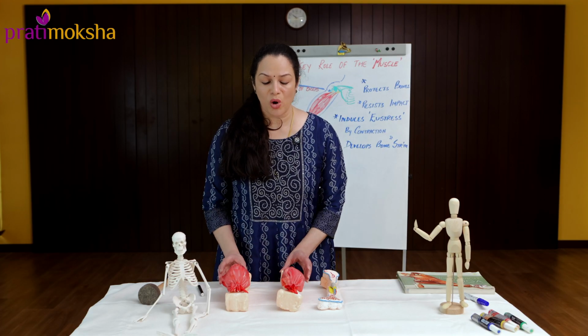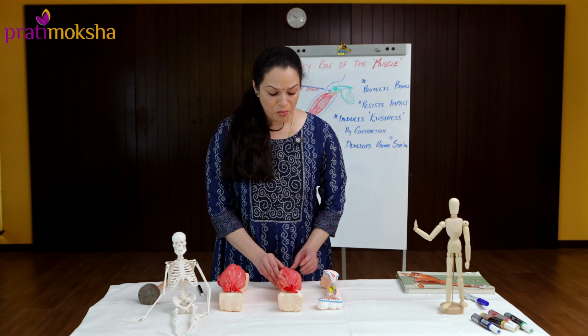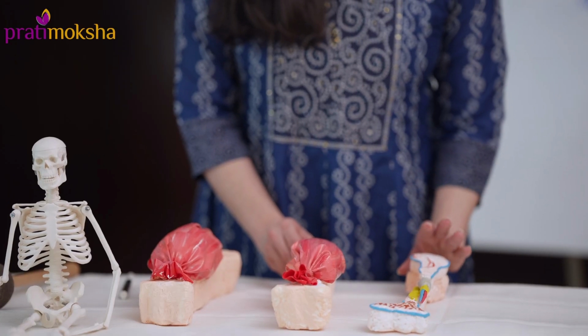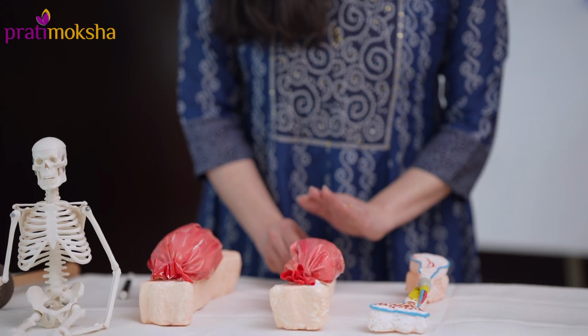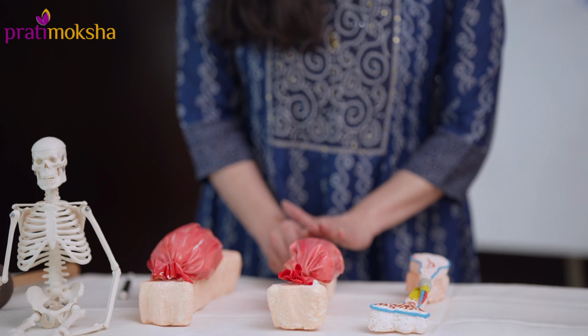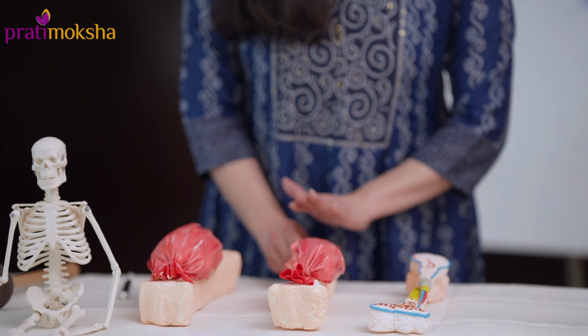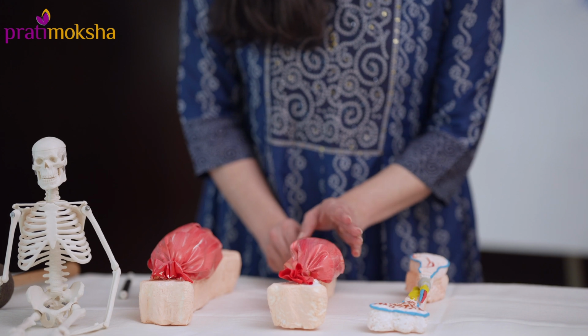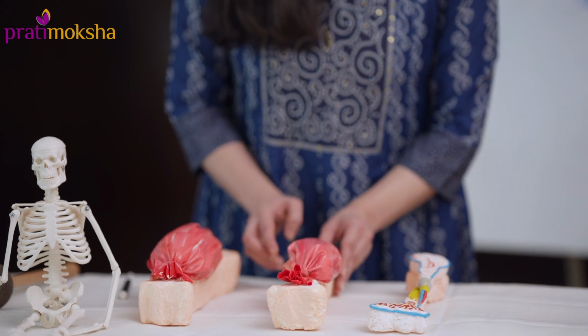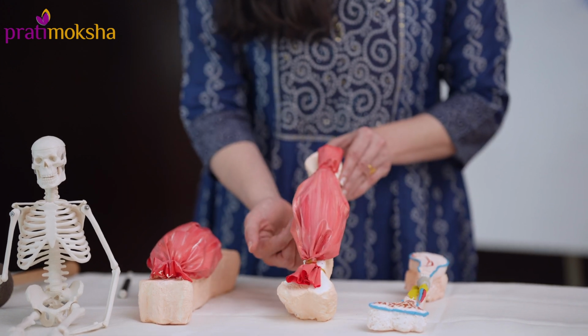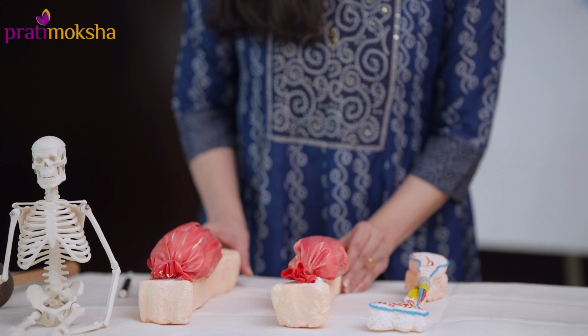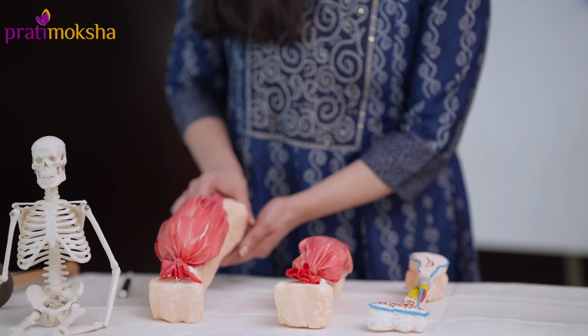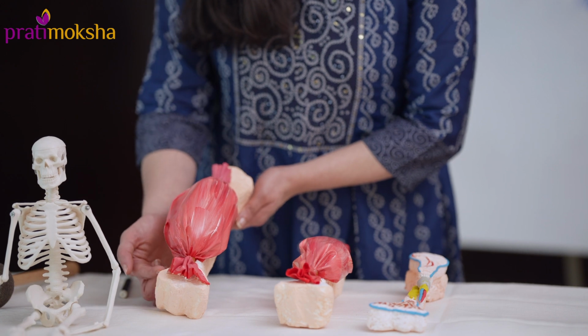So we have the model of three bones. The first one is an osteoporotic bone. The second one is a bone of an elderly, which is osteoporotic, as well as the muscle wastage. As you can see, the bulk of the muscle is lesser in this bone. And the third one is the bone of a healthy person with developed muscles.